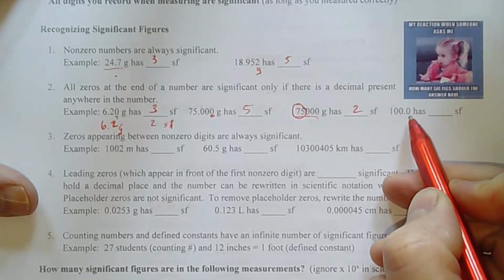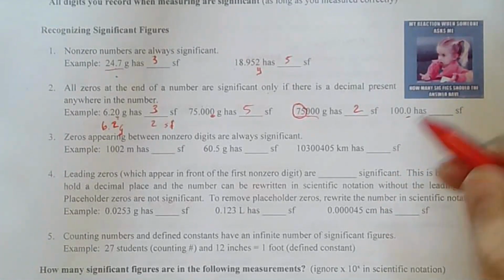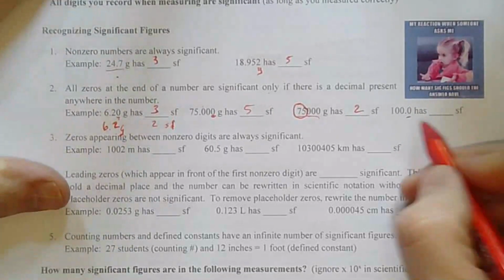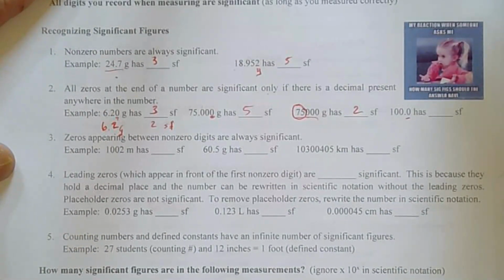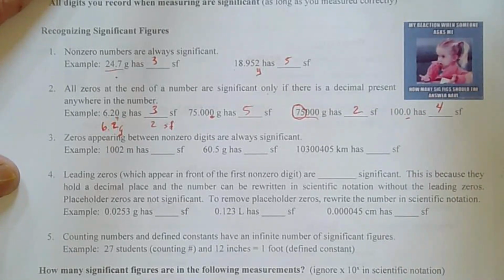and that obviously means that this 0 is there for a reason, because 100 point has the same value as 100.0. So this 0 here was included because it's trying to tell you it was measured on something that can read to the nearest 10th. So this has 4 significant figures.